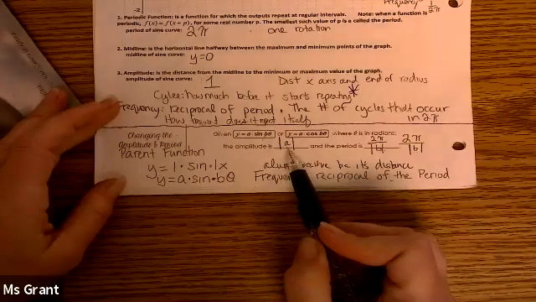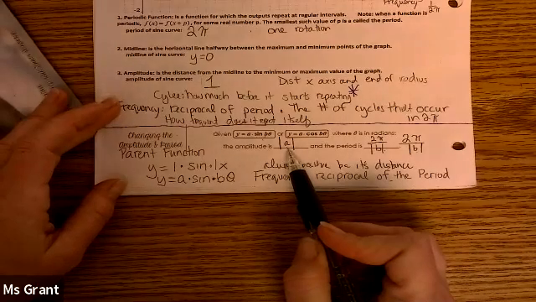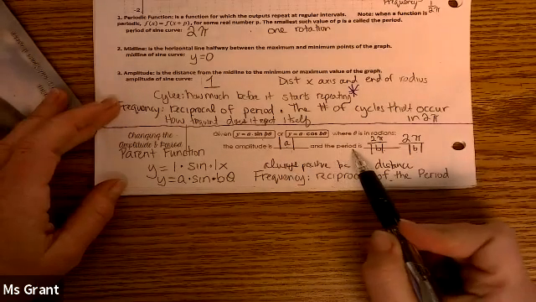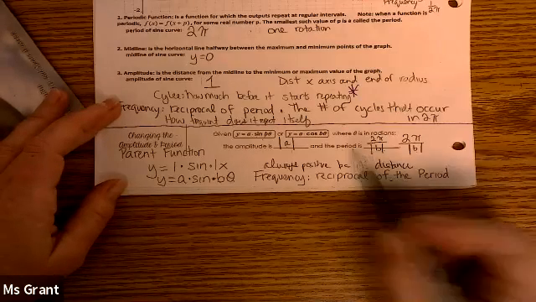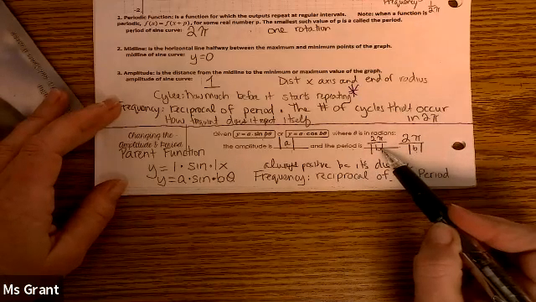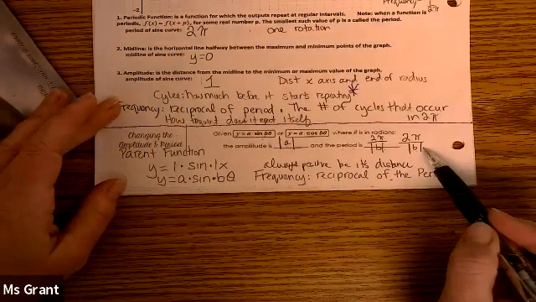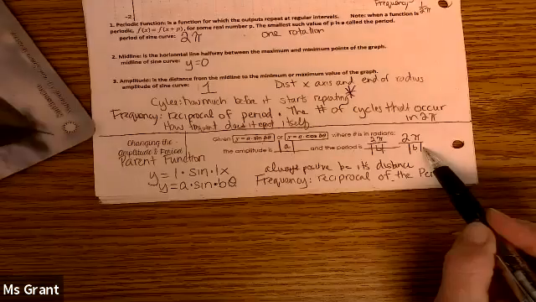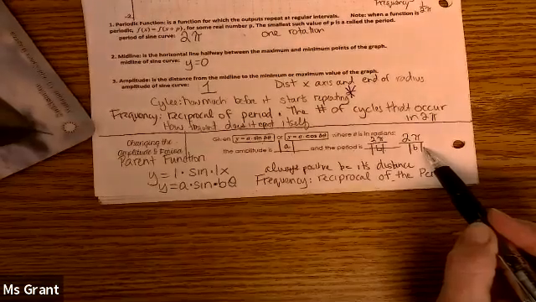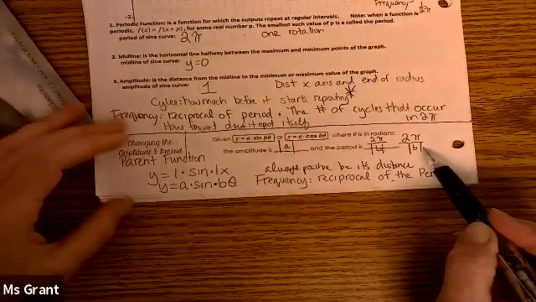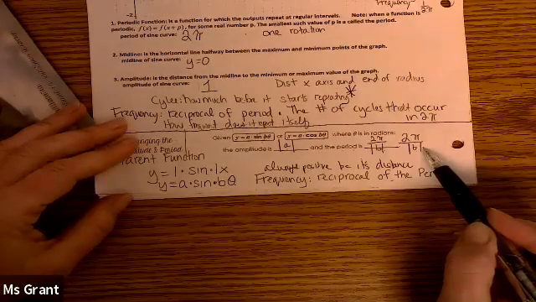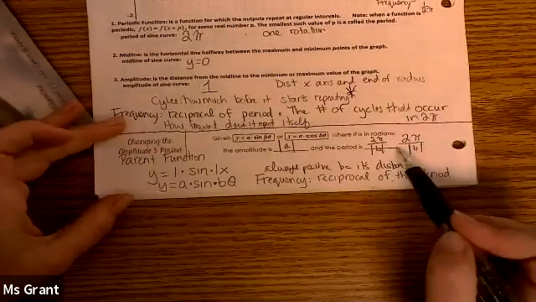So the amplitude is always the absolute value of whatever the a is. The a is the number right after the equal sign. The period I can find by doing 2 pi over the absolute value of b, if there is a number for b. I can find out how much it takes for this curve to finish its full cycle: 2 pi over b. So make sure you at least have these 2 things written down in your notes.